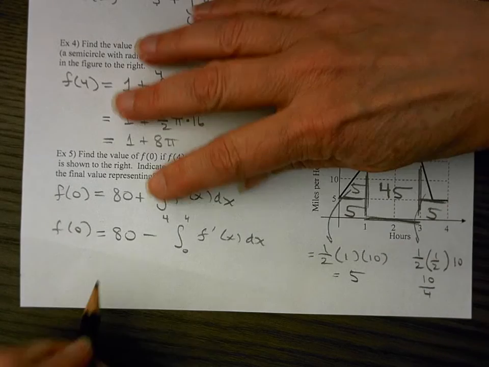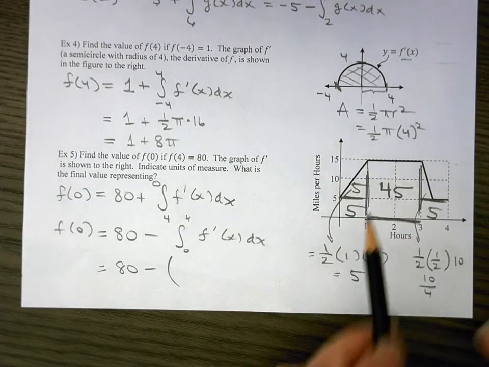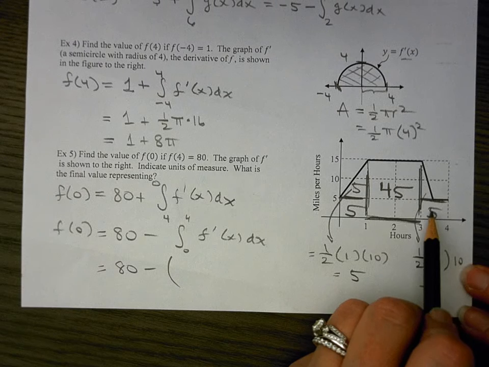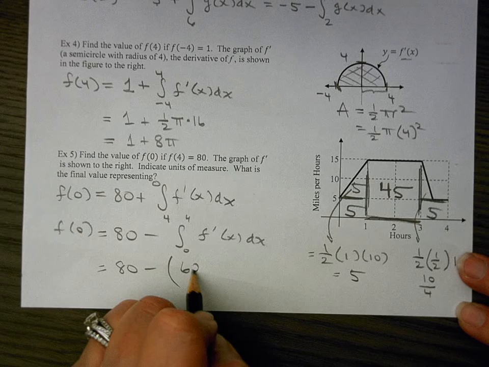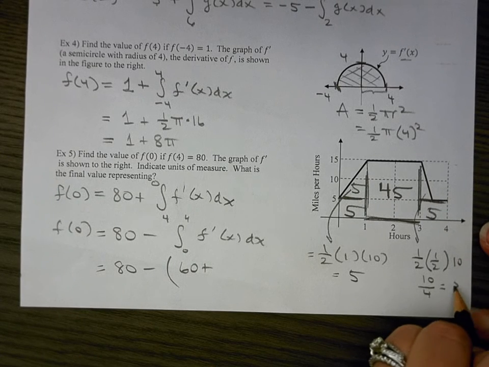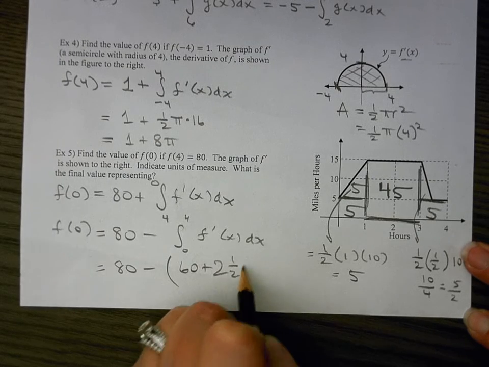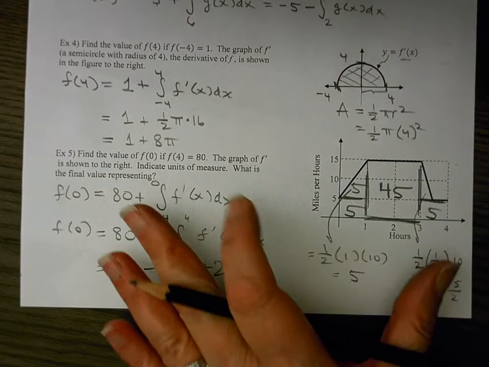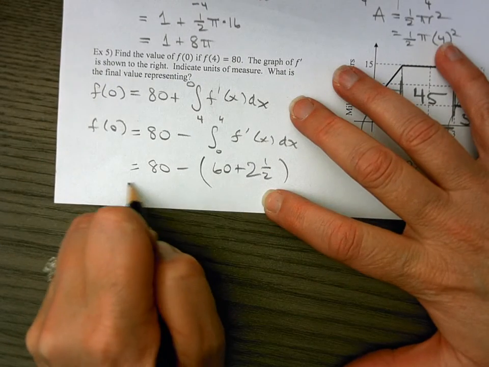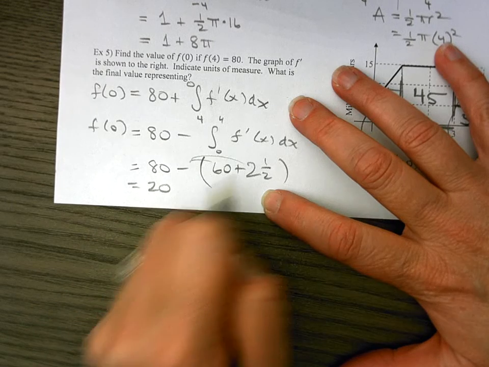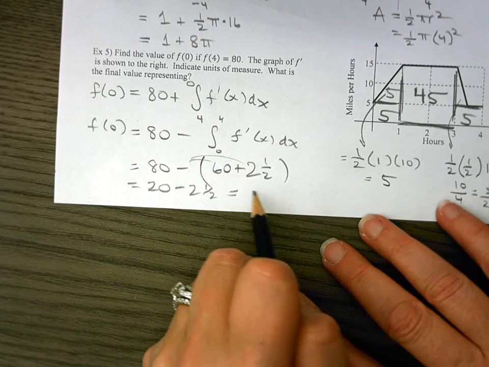So we have 80 minus, and then let's add all this up. So that's 5, 10, 55, 60, plus, let me do a little dividing here. So it'd be 5 halves, so 2.5. There we go. Okay. And so then finally, let's see what we got. So 80 minus 60, that would be 20. And then minus another 2.5, so that would be 17.5.